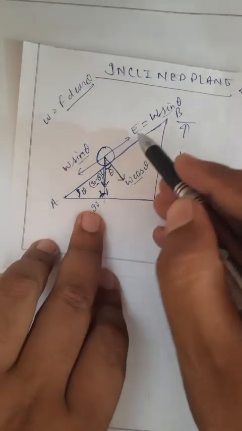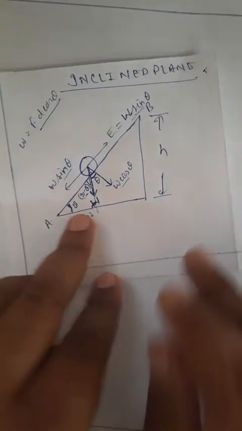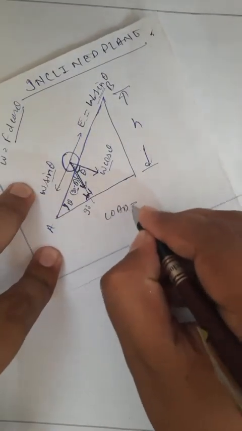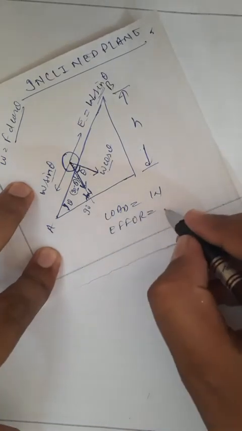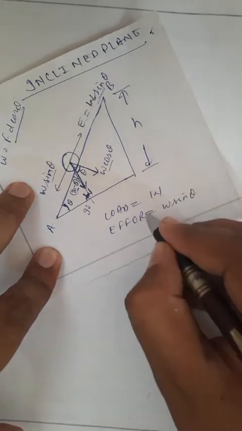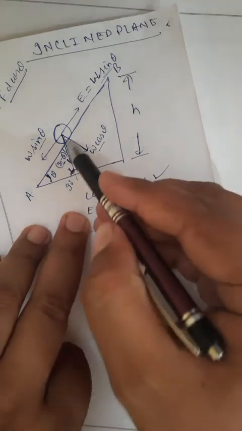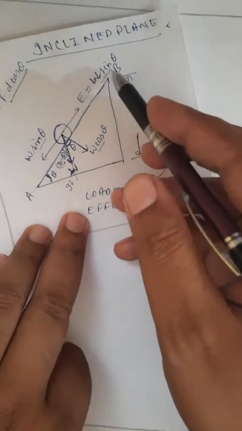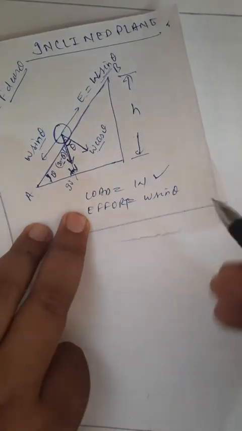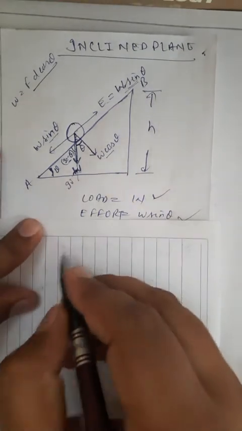So this means that by applying a W sin theta force, we have stopped the pulley of weight W from going down, which means your load is equal to capital W and your effort is equal to W sin theta. So I hope you appreciate this point, that your load is equal to W, that is the weight of this pulley, and it is balanced by applying an effort of W sin theta. So the effort is W sin theta and your load is W. Now we will look to calculate mechanical advantage.